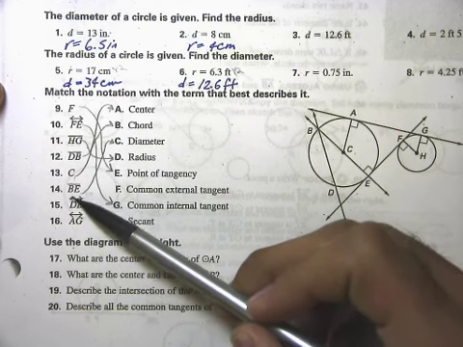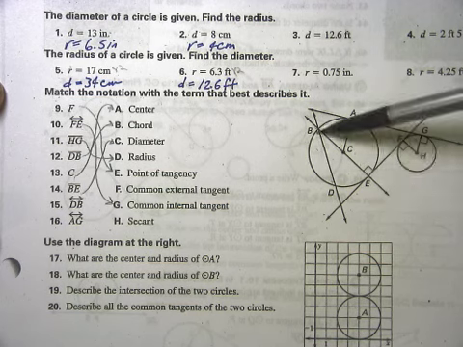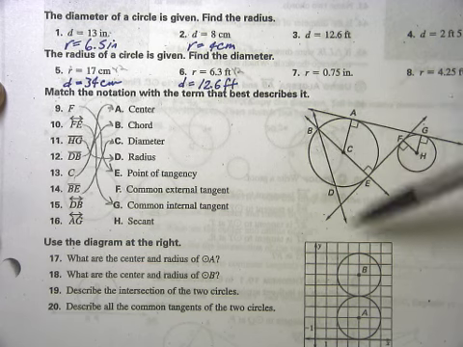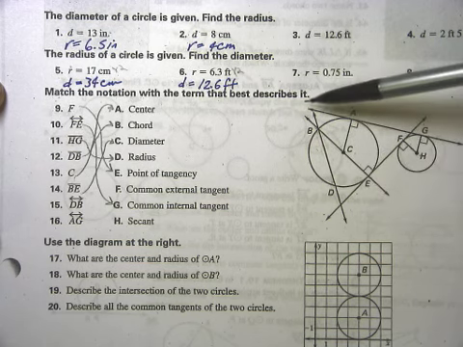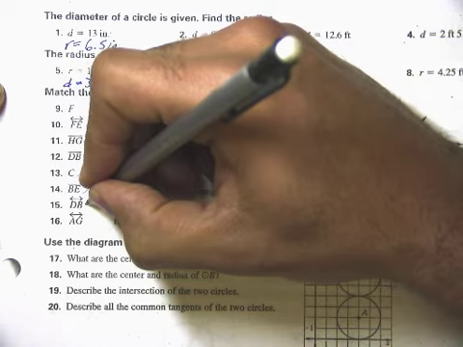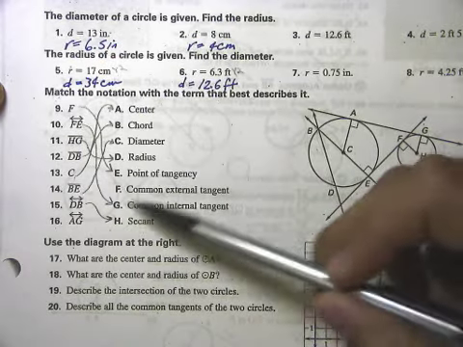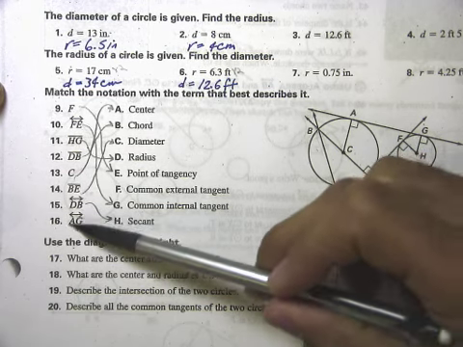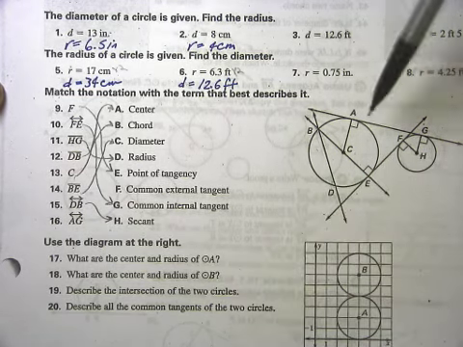Okay. Now, for number 15, we have the double arrows for DB. That means we're talking about line DB. So I find D, here's B. So I have my line DB, not the segment, the line, which is going straight through the circle. And if you remember, we said a line that goes straight through a circle is known as a secant line. So number 15 is H.